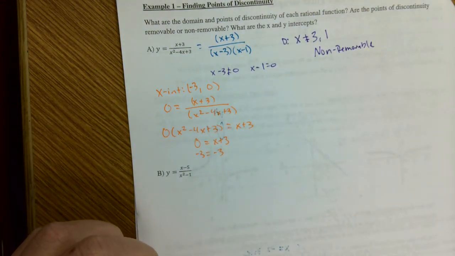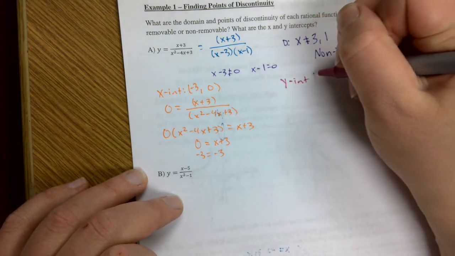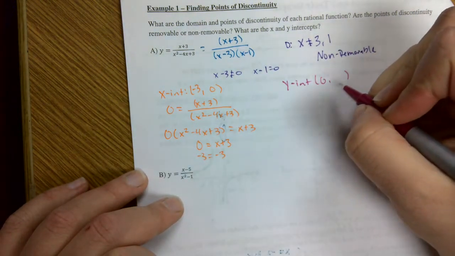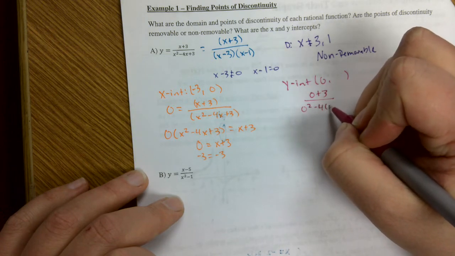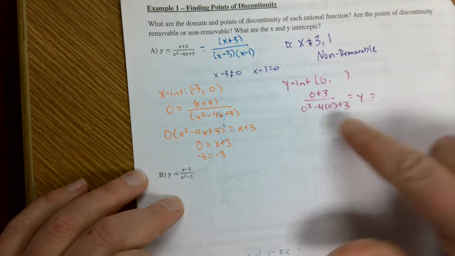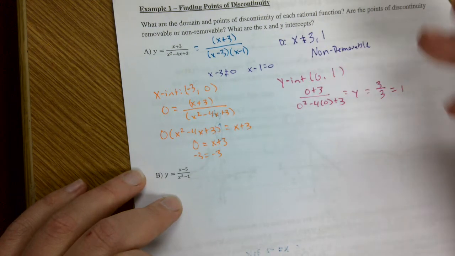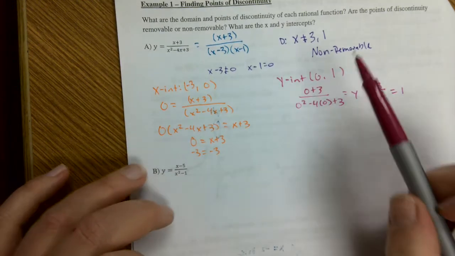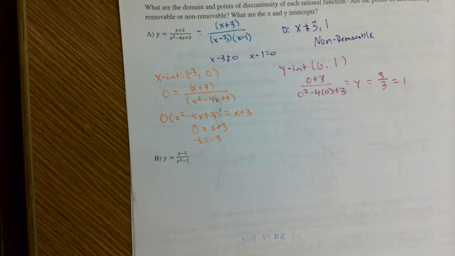When I find my y-intercept, I'm plugging 0 in for x. So again, I'm going to focus on this before I factored, so I can put 0 here, I can put 0 here in both locations, and this will give me my y value. So these two I'll simplify out, which should be 3 over 3, which is 1. So I have two domain restrictions, which would be x can't equal 3 and 1, both non-removable. There you go. I want you to try to do b by yourself right now.